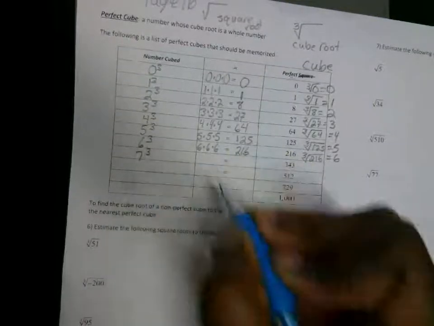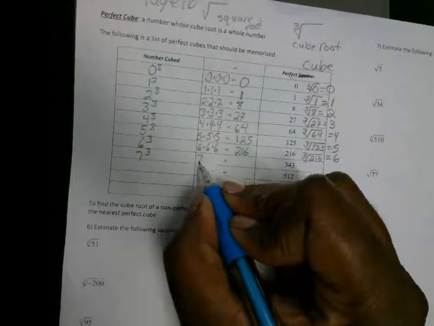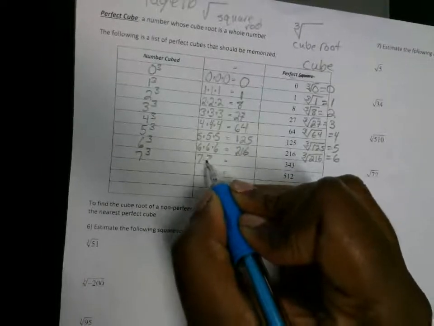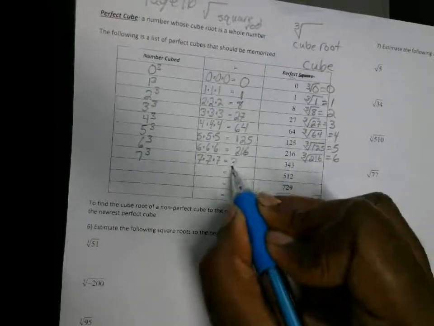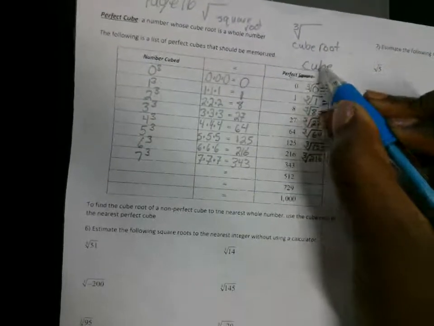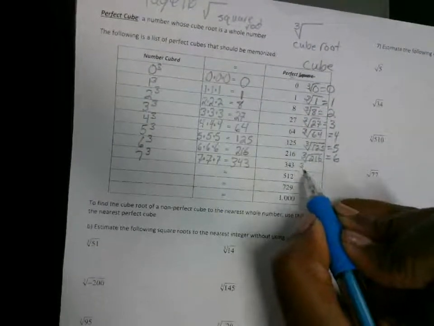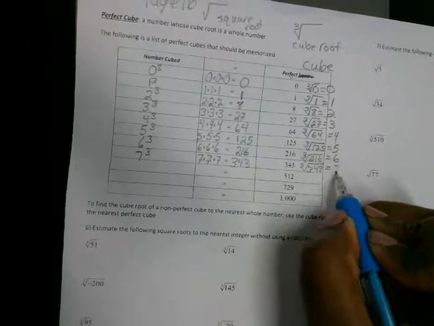7 to the third power, or 7 cubed. What is that? 343. Very good. 7 times 7 times 7 is 343. 343 is a perfect cube. What is the cube root of 343? 7. It is equal to 7.